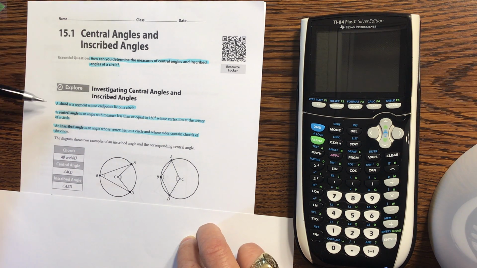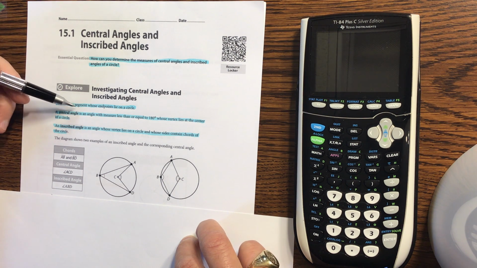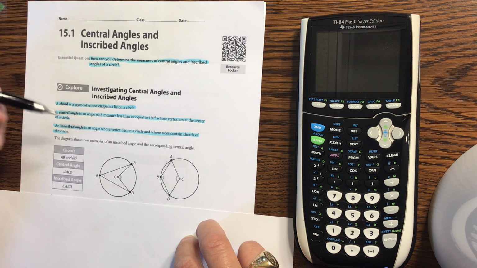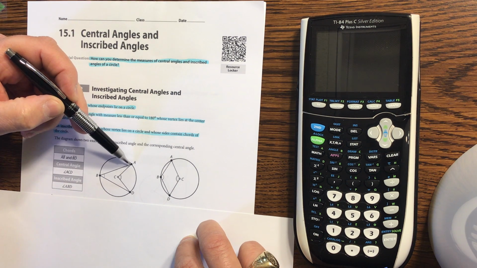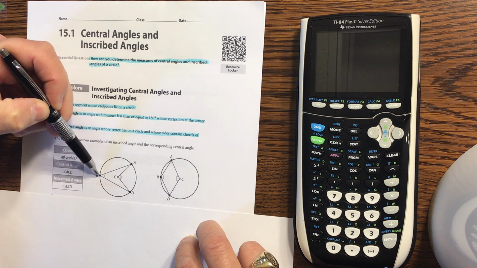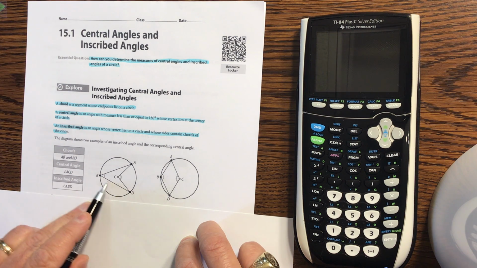So the first definition that you probably should know is a chord. A chord is nothing more than a line segment whose endpoints lie on the circle. So again, if you look at these two diagrams, we see that the segment AB is a chord. Also, you'll see BD is a chord.